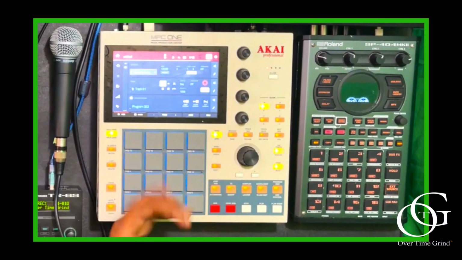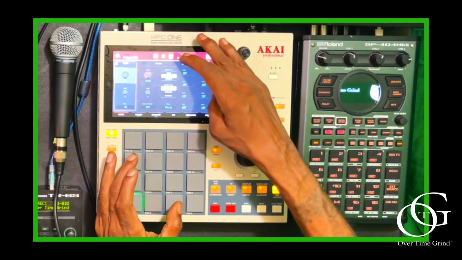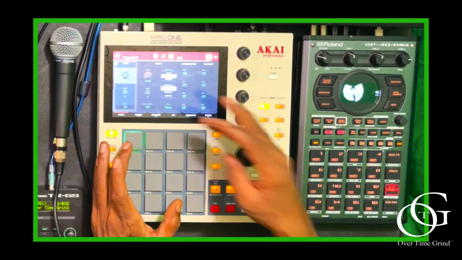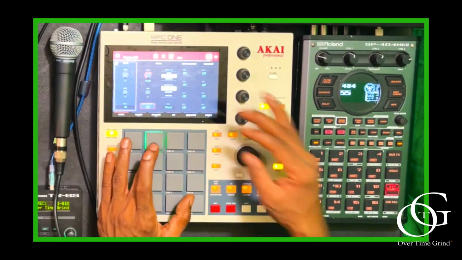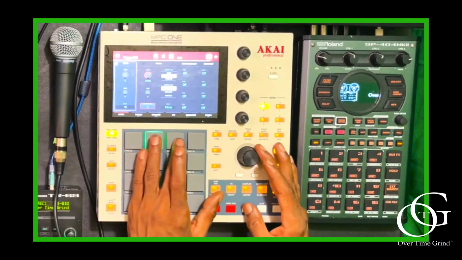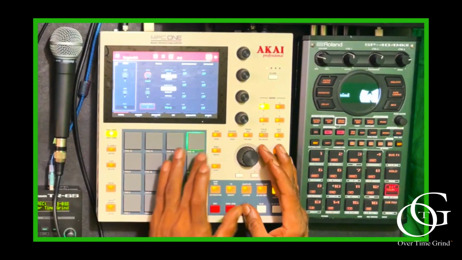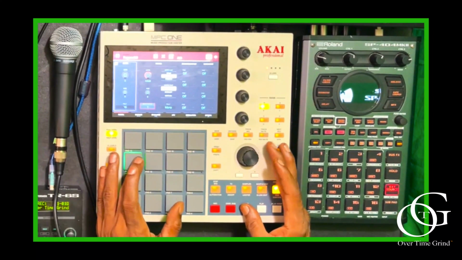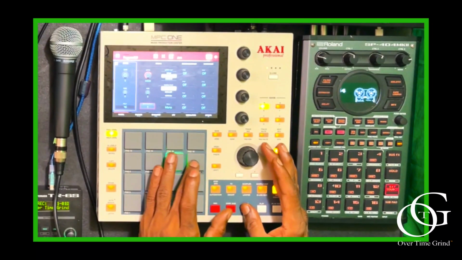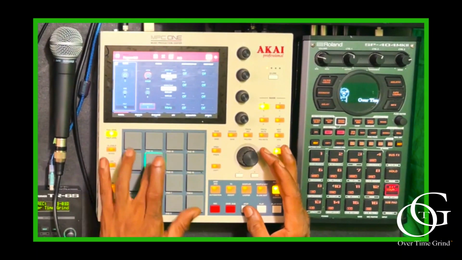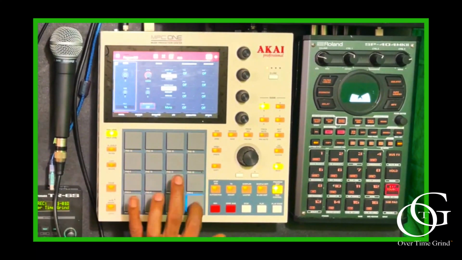So now we have that problem of everything playing over top of each other. So what we could do is sample 1, mute group. Mute group 1, we're going to mute group 1. All right, so now we got that.